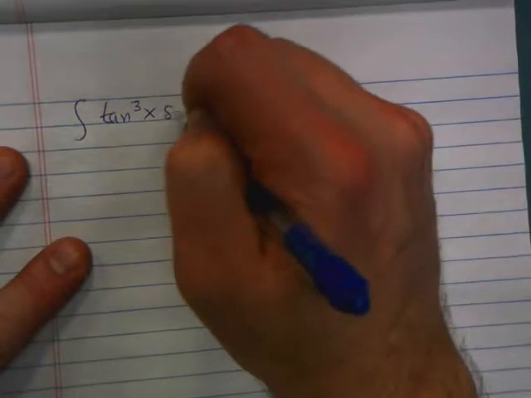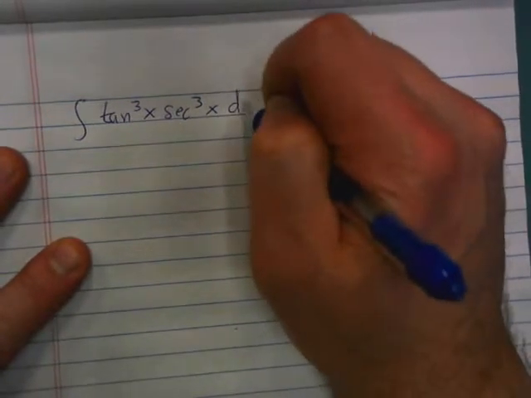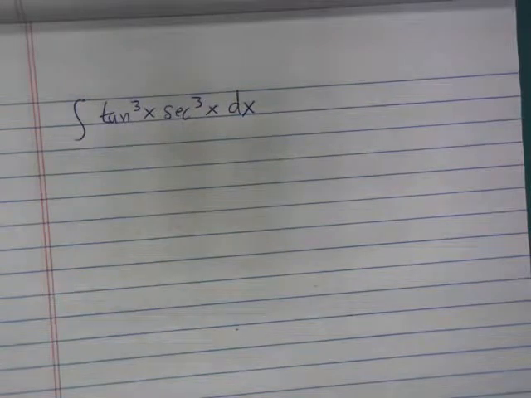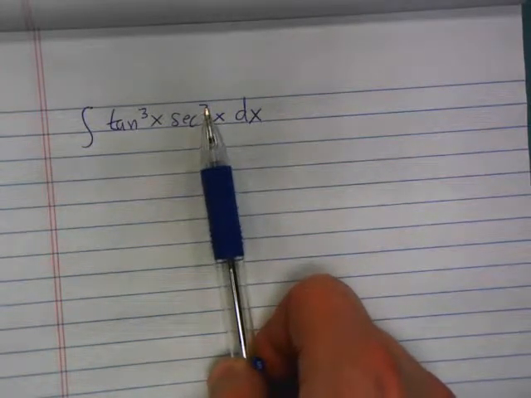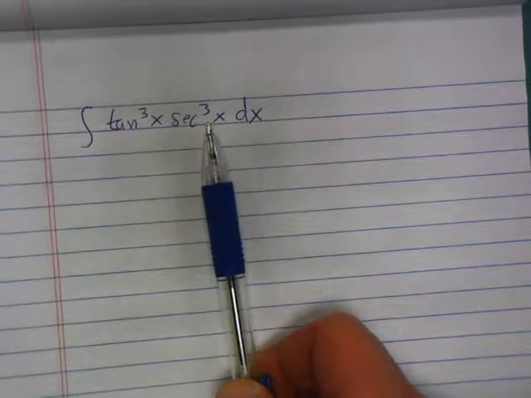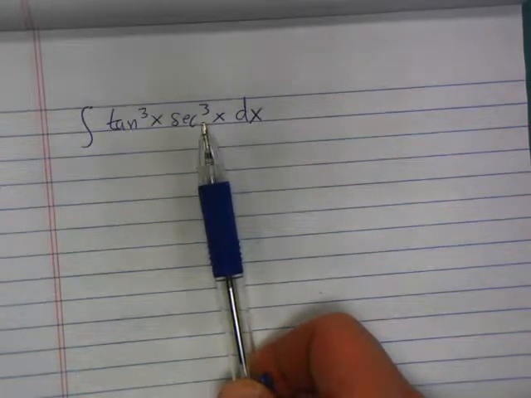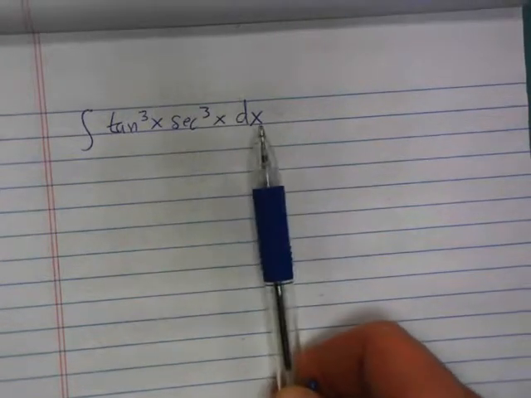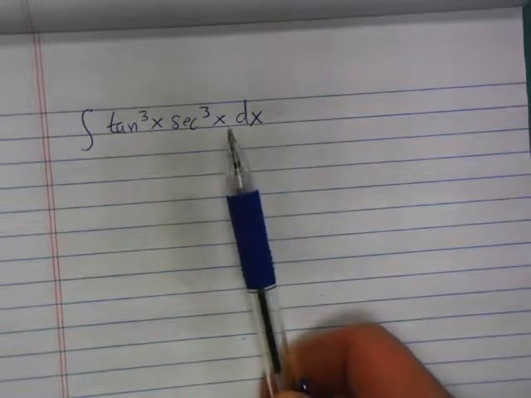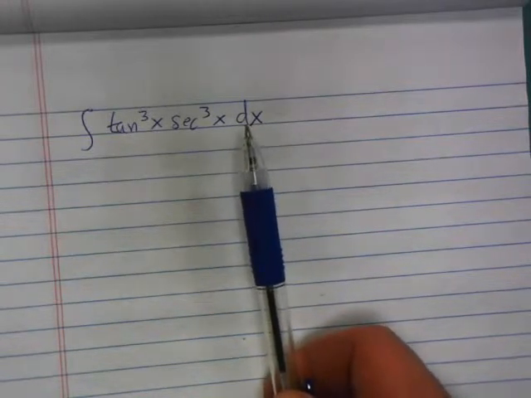Let's change the problem slightly. Integral of tangent cubed x, secant cubed x, dx. So when I look at these problems with tangents and secants, the first thing I always look for is I want secant to be even. Does secant have an even power? No. Rats. I could take one out. I could write it as secant times secant squared, but that's not going to help because the derivative of tangent is secant squared. I need that secant squared to survive, and it's not going to.